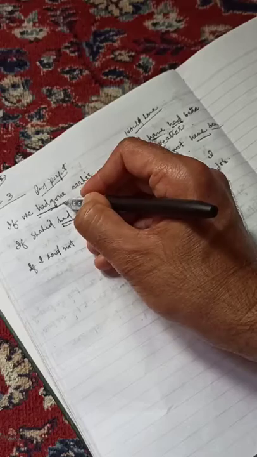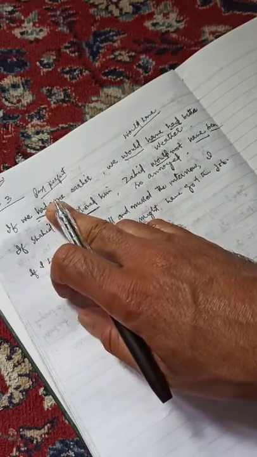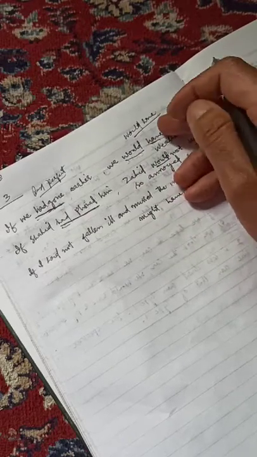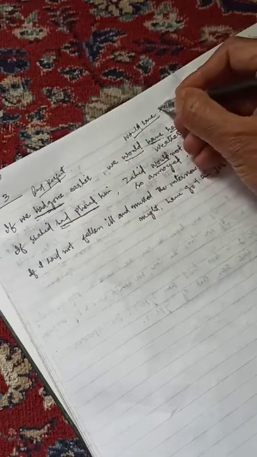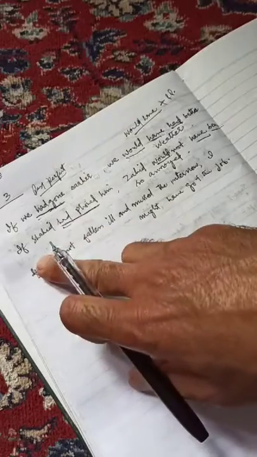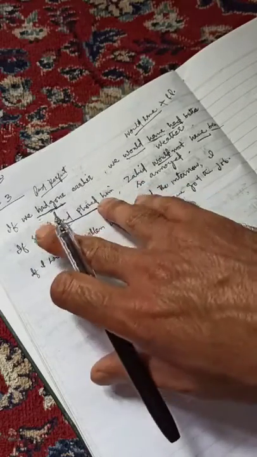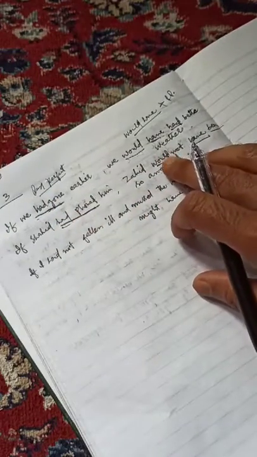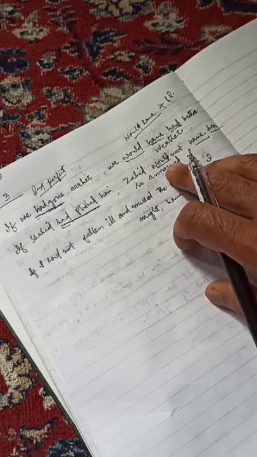Here had gone means past perfect, and we have would have plus past participle in the main clause. In the same way, in the second example, if Shahida had phoned him, we have past perfect in the if clause and would have been in the main clause.